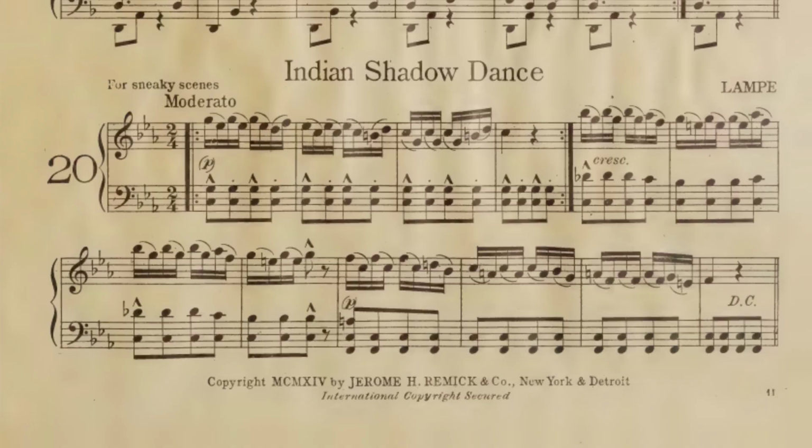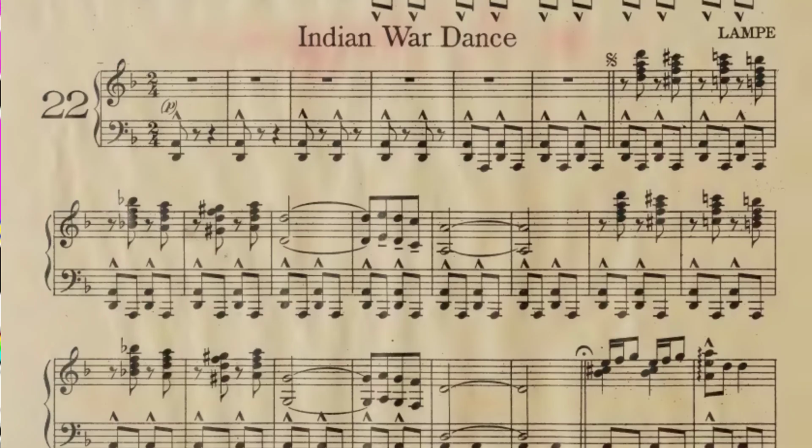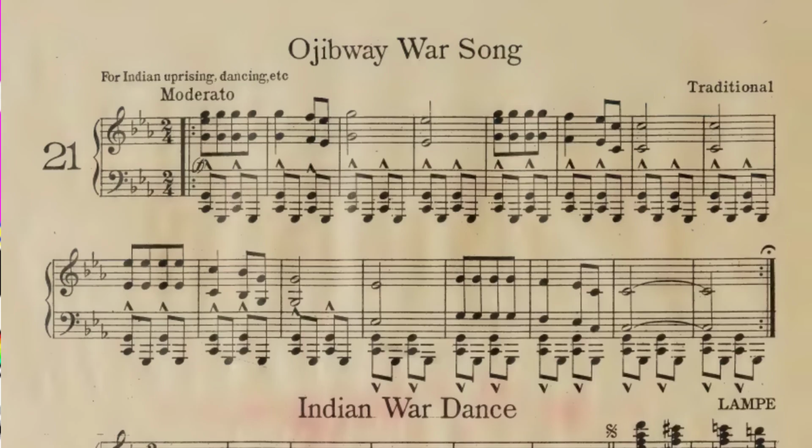So you've got a shadow dance, a war dance, and an Ojibwe war song, which is really wrong because the Ojibwe were also known as the Chippewa, and the Chippewa, once they were given guns by the French, drove the Sioux out of the Great Lakes region. I then combined them all into one big block of memory with all the addresses at the end and saved those for use in the game.